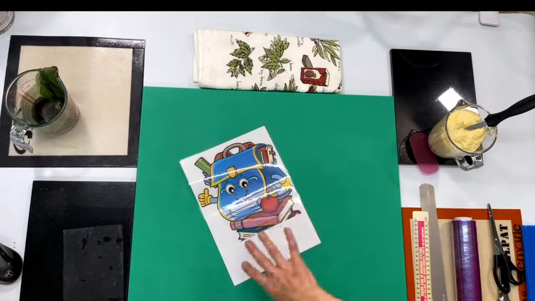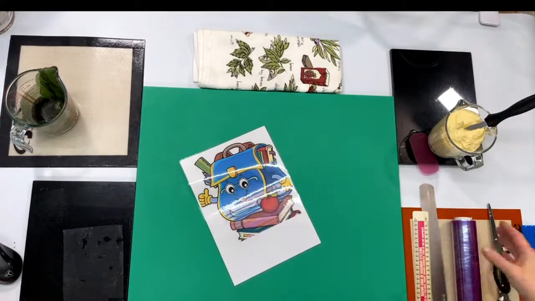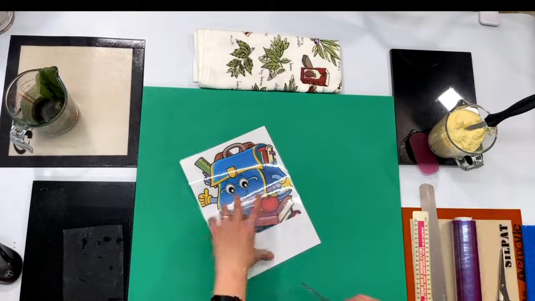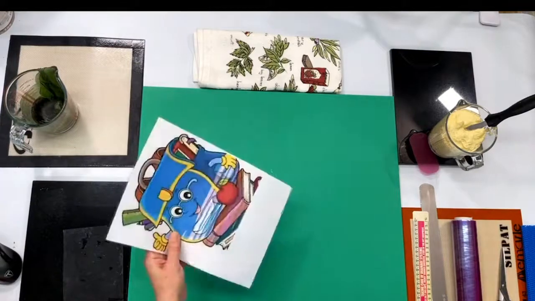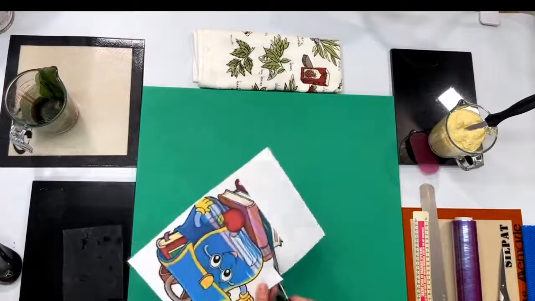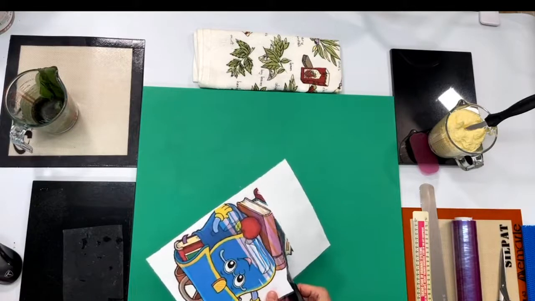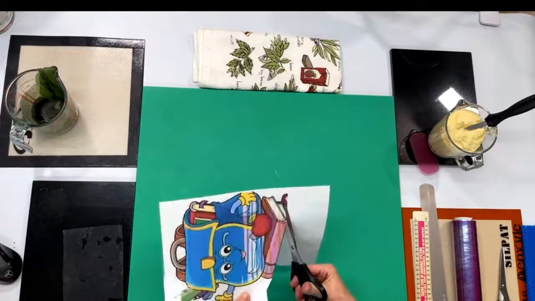So I've enlarged the image on my computer, so it looks a bit blurry, but it's absolutely fine for what I want to create. And I'm going to trim this part away, as I'm not going to do all the books.